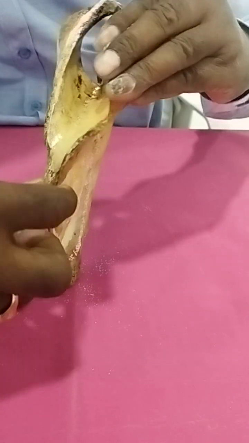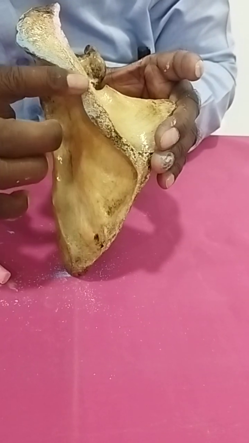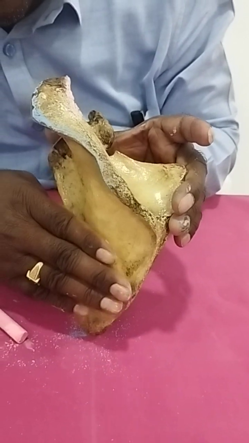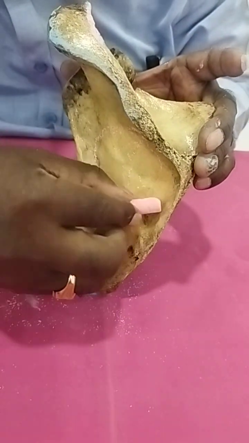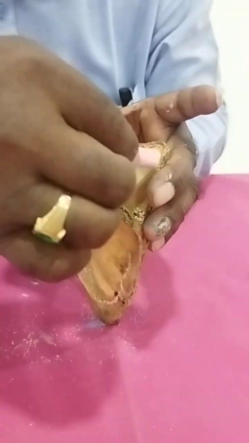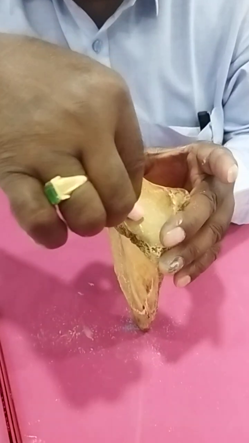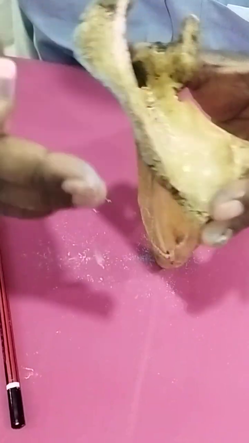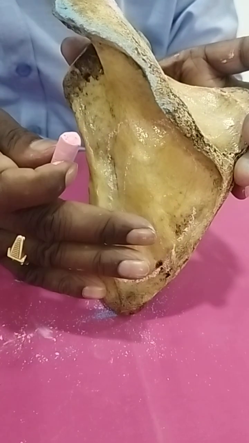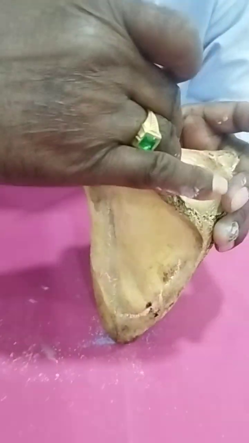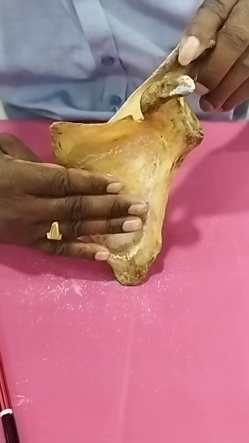Next, whereas the dorsal surface is there, the dorsal surface is divided by the spine. This is where the infraspinatus muscle takes origin, and this is where the supraspinatus muscle takes origin. Supraspinatus muscle above the spine, infraspinatus muscle below the spine. Dorsal surface, two muscles: infraspinatus, supraspinatus. Whereas the costal surface, subscapularis muscle.